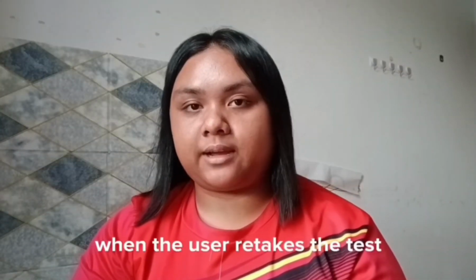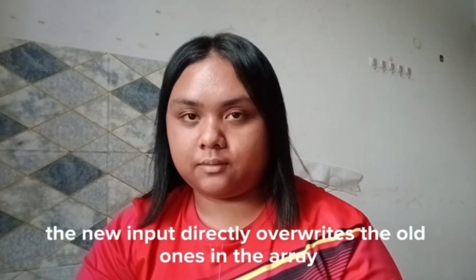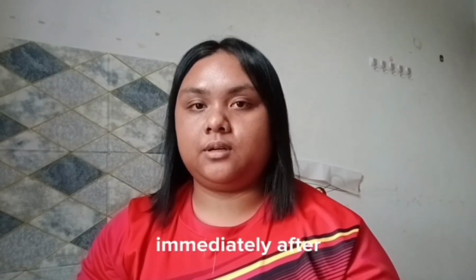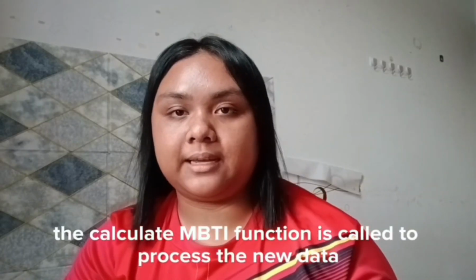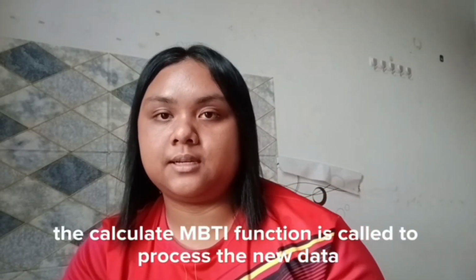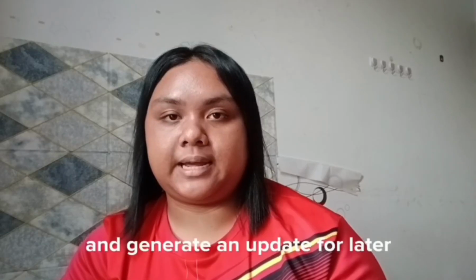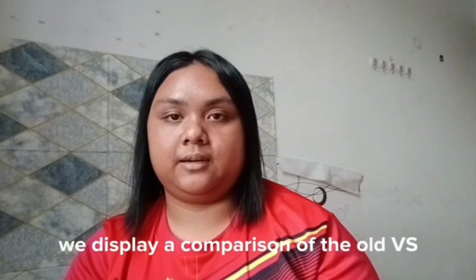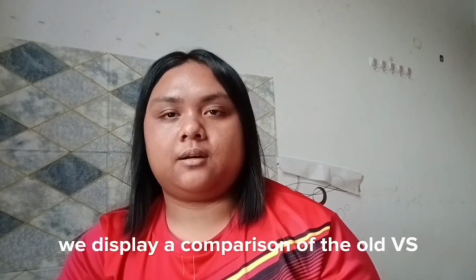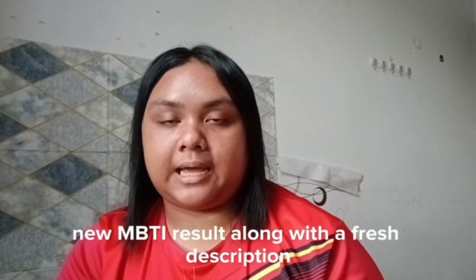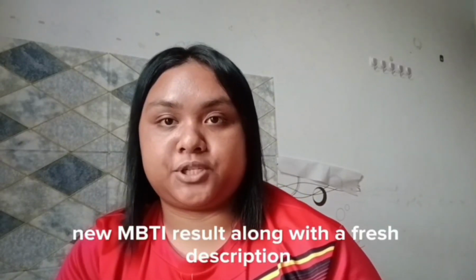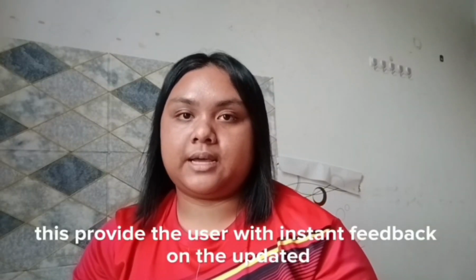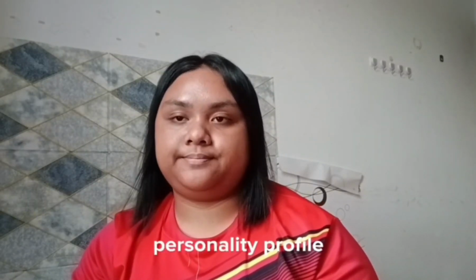When the user retakes the test, the new input directly overrides the old one in the array. Immediately after, the calculate MBTI function is called to process the new data and generate an updated personality code. And finally, we display a comparison of the old versus new MBTI result along with a fresh description. This provides the user with instant feedback on their updated personality profile.